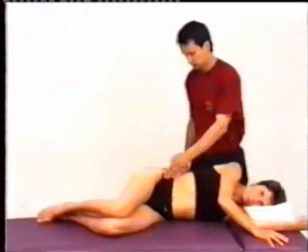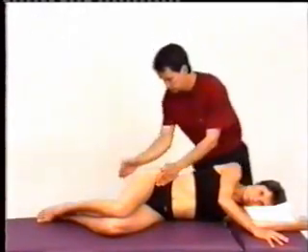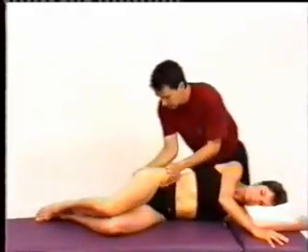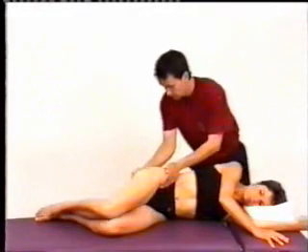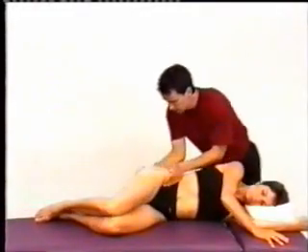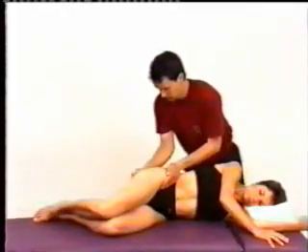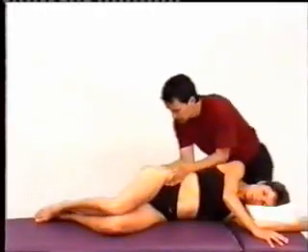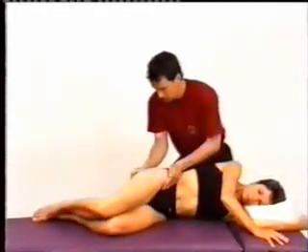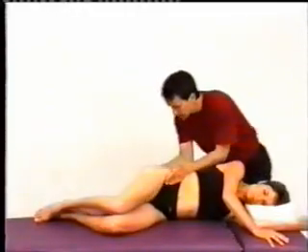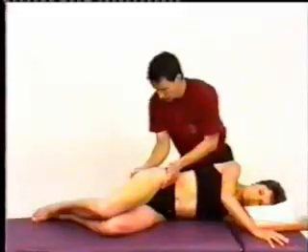Demonstration. Okay, push down your pelvis. And push down your pelvis and relax. Okay, and push down your pelvis more. Good. And push down your pelvis and relax.